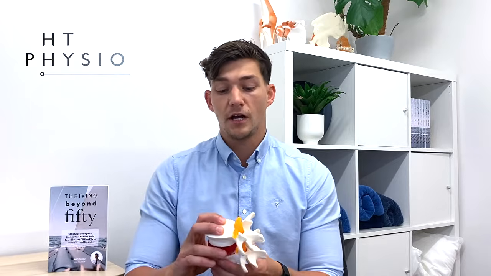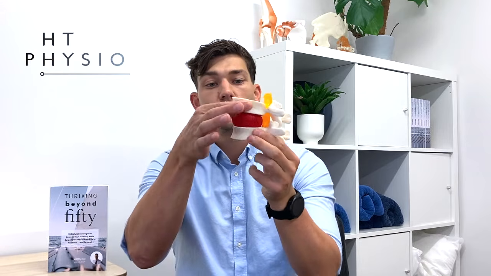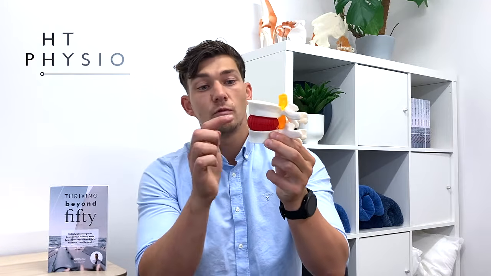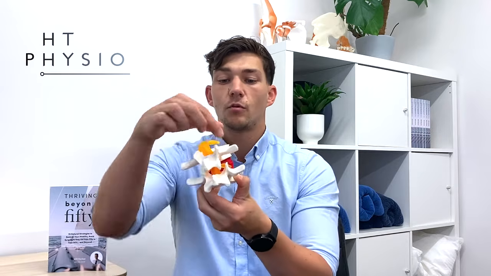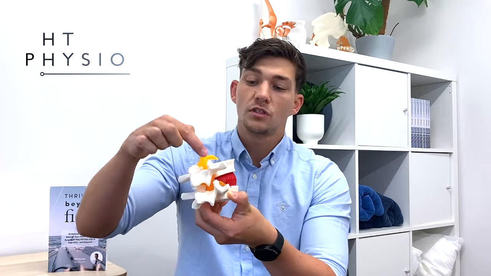Now, what I'm talking about when I talk about a disc bulge is something to do with the spine. And here we have a cross section of the 2 lowest vertebrae in the spine. So we've got the 2 white things, which are the bones. We've got the disc in the middle. You can see the joints at the back where the 2 vertebrae join. And in the middle, we've got the spinal cord. And these are what we call nerve roots.